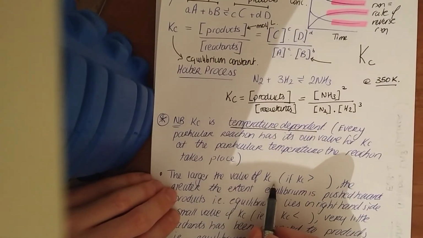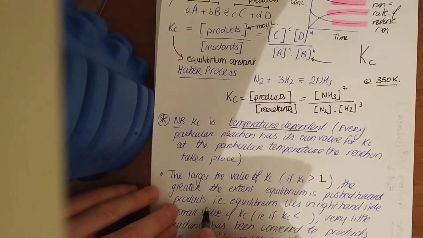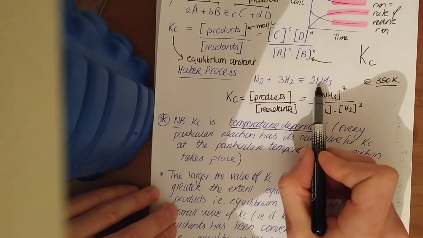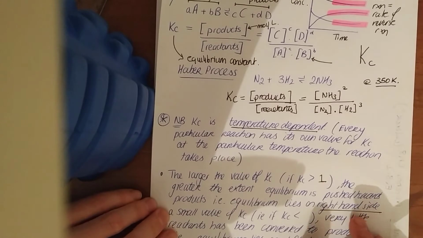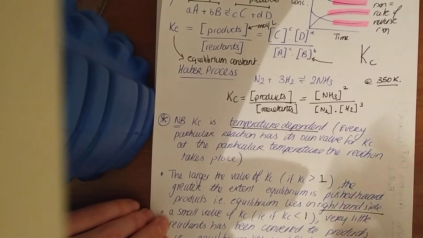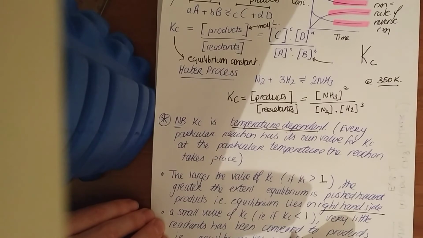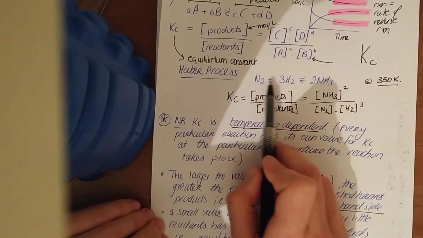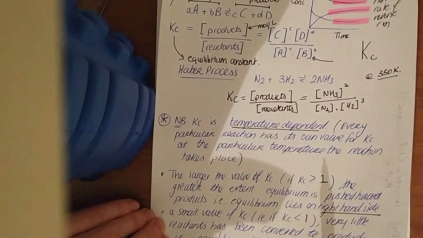And the larger the value of Kc, i.e. if Kc is bigger than 1, the greater the extent equilibrium is pushed towards the products. The greater the extent equilibrium is on the right hand side. Equilibrium lies on the right hand side, and that'll all come together when we look at Le Chatelier. And a small value of Kc, that means if the value is less than 1, if we get a fraction, a third is 0.33, very little reactants have been converted to products. Equilibrium lies on the left hand side. So when I say it lies on the left hand side, we're on our reactants. If it lies on the right hand side, we're forming our products. And then we'll look at just writing a few more Kcs, and we'll get into the calculations then.